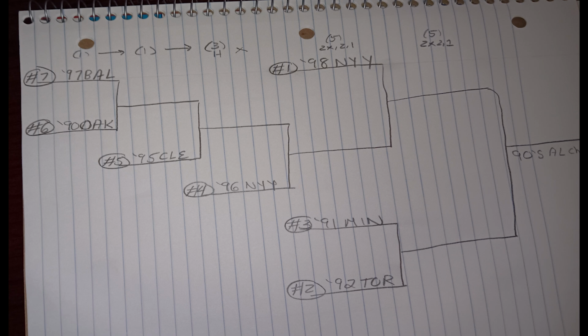And the three teams who have a bye through this first part of the tournament, at number 3, we have the 1991 Twins set up to play the number 2 seed 1992 Toronto Blue Jays, and the number 1 seed is the 1998 New York Yankees. So that's how the tournament lays out to start.